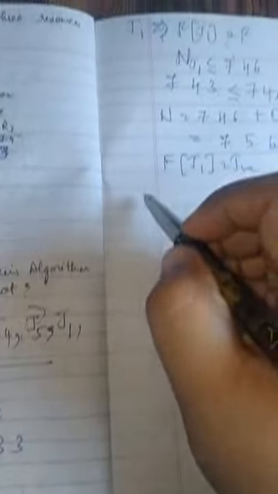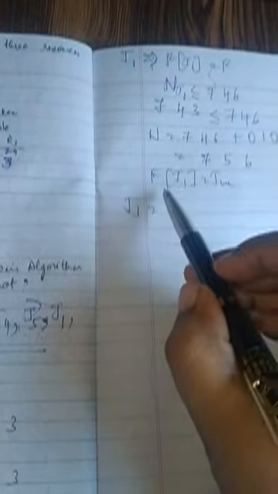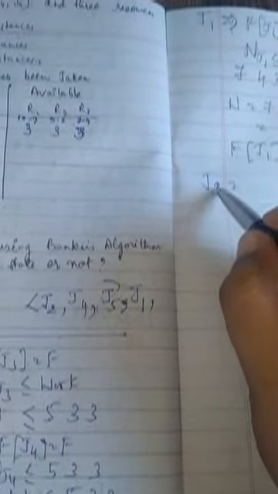So which is left out now? J3 is left out, right? J1, J2, yes, J3 is left out. Now you have to check for J3. You have to come in the order. So after J1, next J2 is already completed, so again you need not check for J2. For which process finish of that value is false, only for that process you have to check. So after J1 we are going to J3 because J2 is already executed.